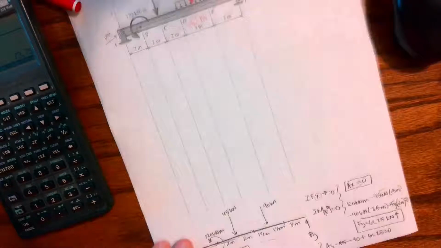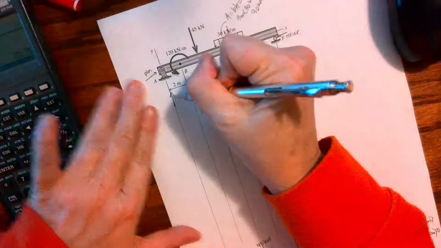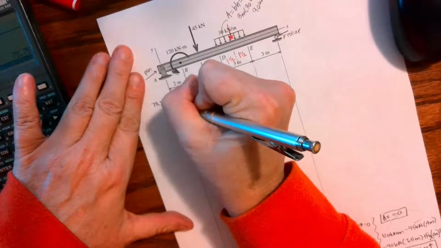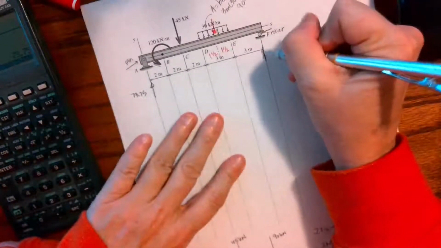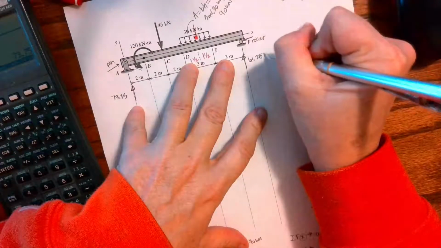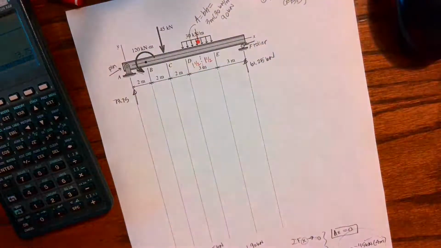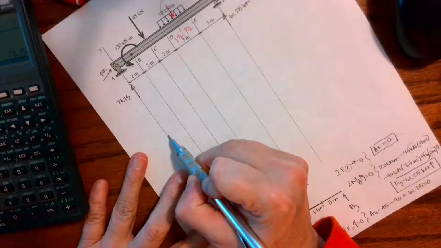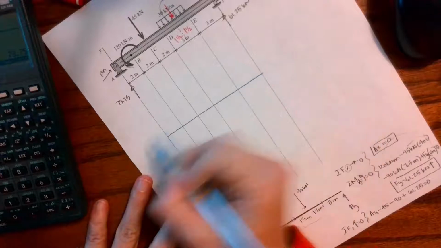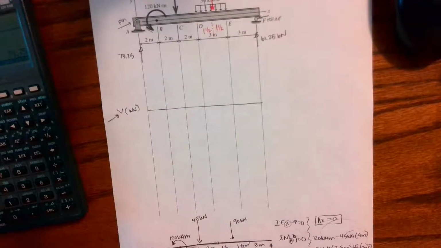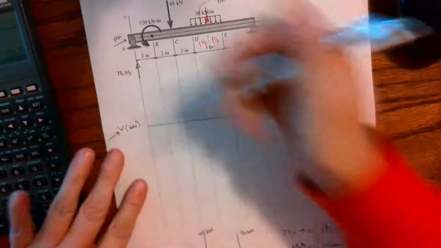Okay, so I'm going to come back to my picture, and I have 73.75, and over here I have 61.25. Okay, so now we're going to start. We need to draw a line so that we know we're working with our shear, and we have our 0 shear units. Make sure you have what it is you're drawing and what the units are so we know what the scale is.